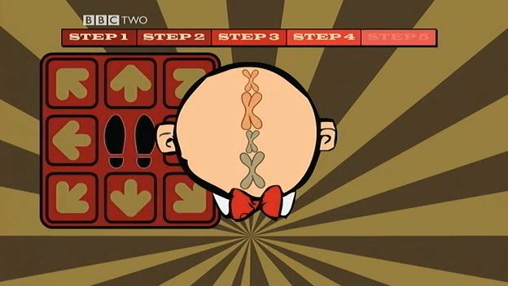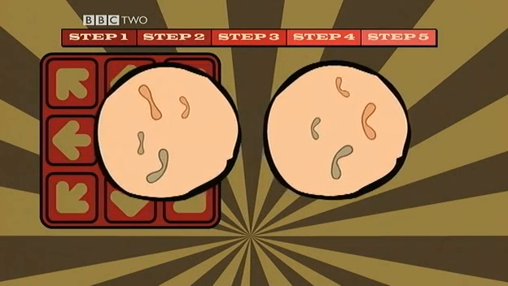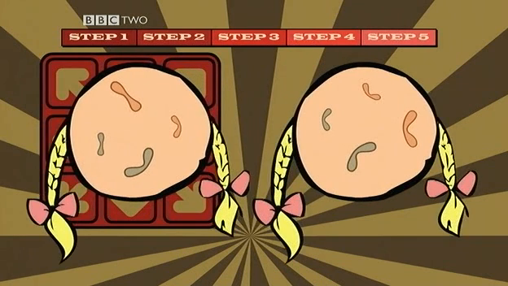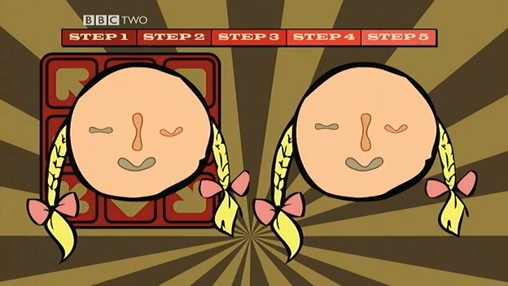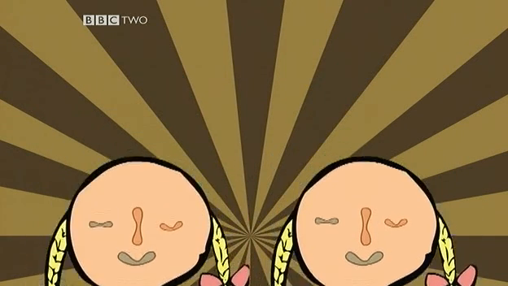Step 4, the copies separate and move apart. And step 5, the cell splits into two, forming what we call two daughter cells. Each one has a copy of the original parent cell DNA. So this cell has two new daughters, except there's not really a parent cell anymore.